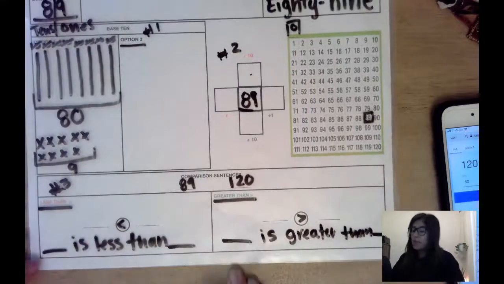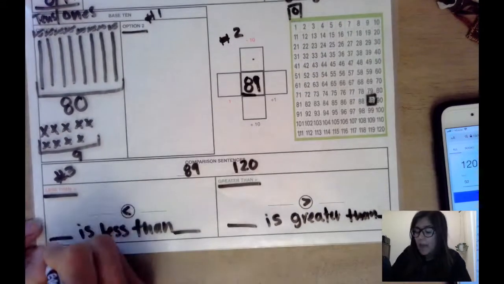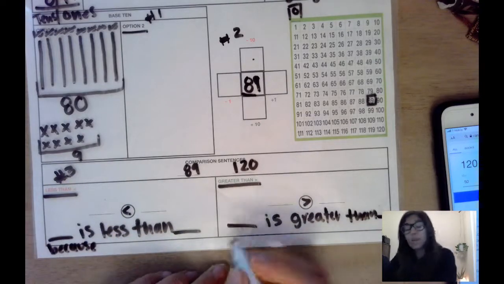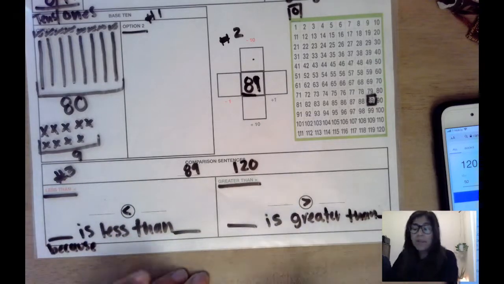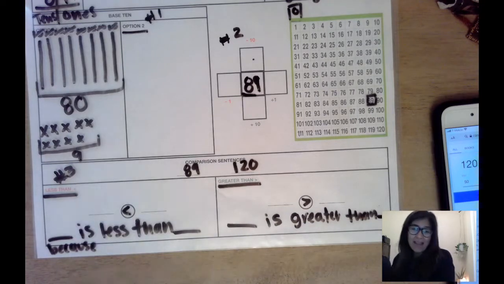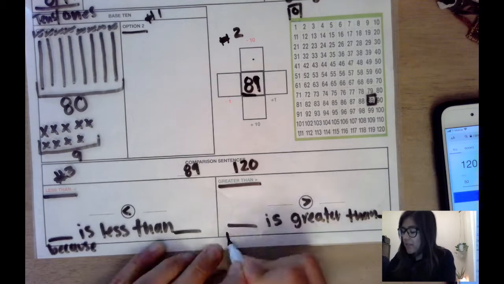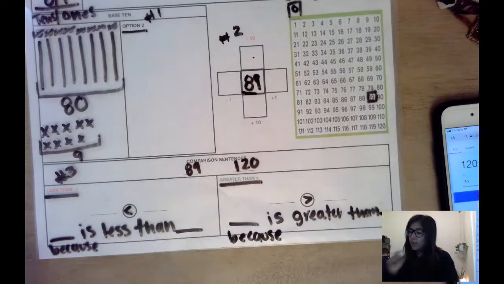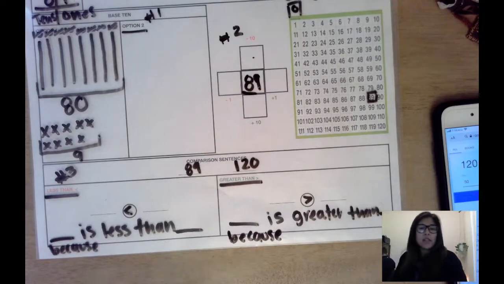And if you want to challenge yourself, you can add because and explain to me why. Maybe you compare the tens place and say because 89 has 8 tens, and well, I'll leave that to you. That's your challenge if you'd like to push yourself a little bit more. So that is your assignment for today.